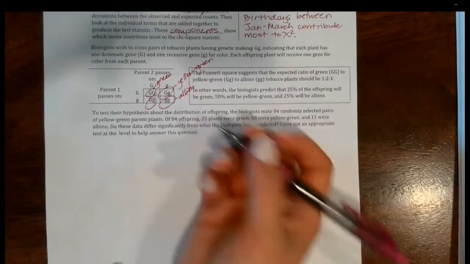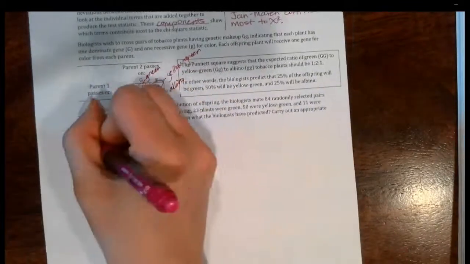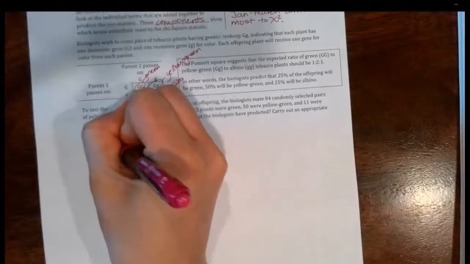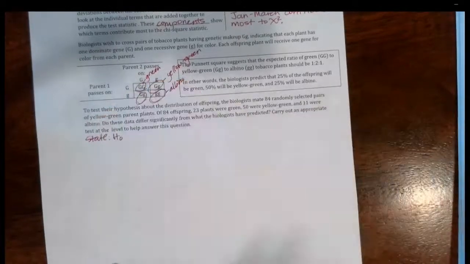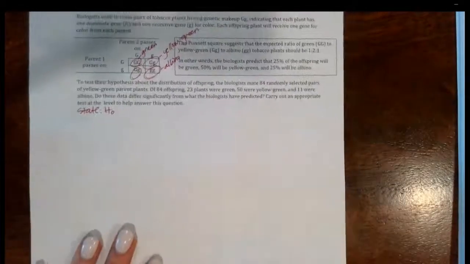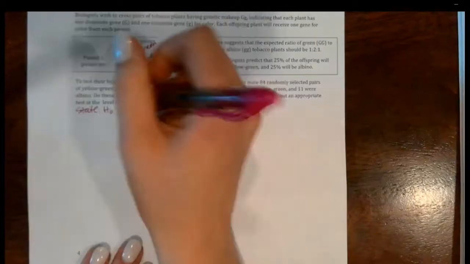Alright, so we're going to state. Our null hypothesis is that whatever the original stated distribution is true.